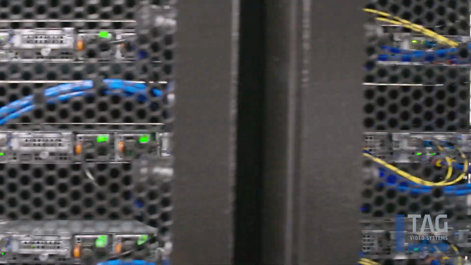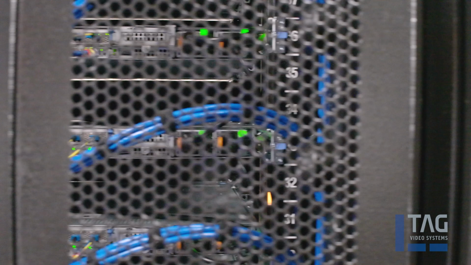So we use TAG to monitor our contribution feeds. We can do the full inspection of the entire transport stream from bottom to top, so we can see when captions are missing, we can see when they're not sending the right thing.